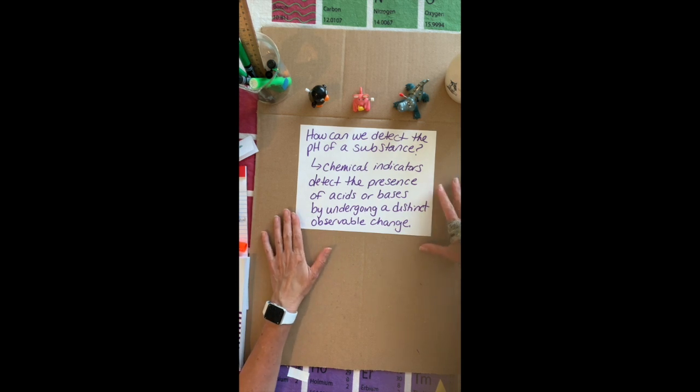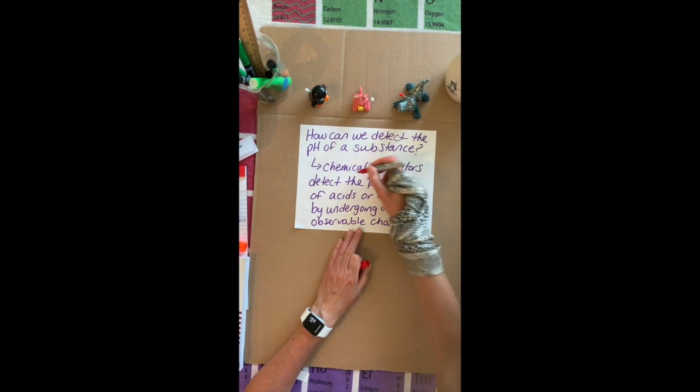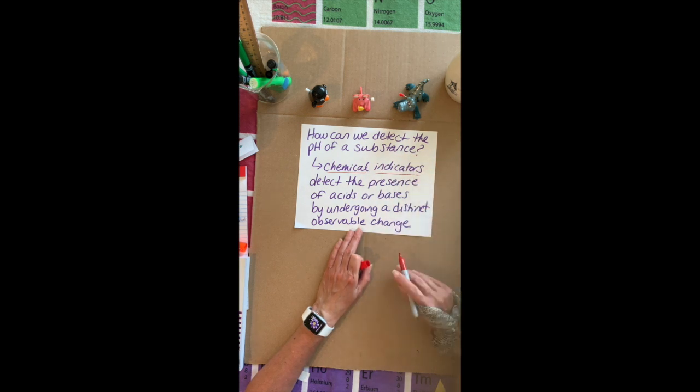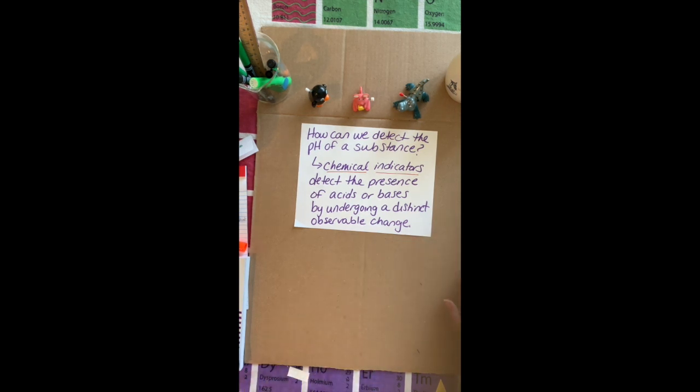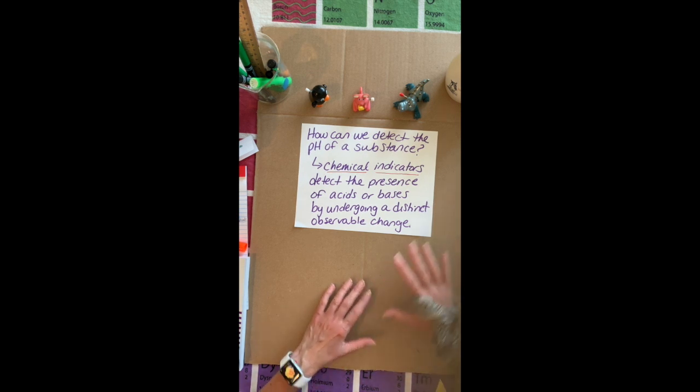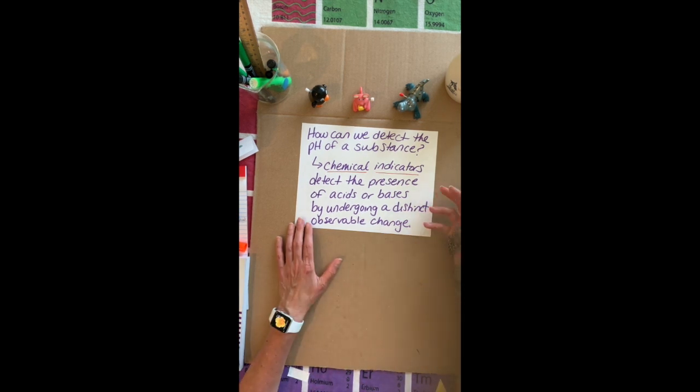Let's now look at how we can detect the pH of a substance. What we need to use to do that is what we call a chemical indicator. And chemical indicators detect the presence of acids or bases by undergoing a distinct observable change. It's a predictable change. And you all, I am sure, have used pH paper. Perhaps you've used other indicators that could be in liquid form. I'm going to be demonstrating an example of that.